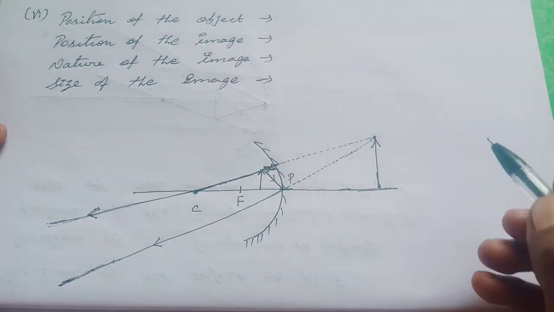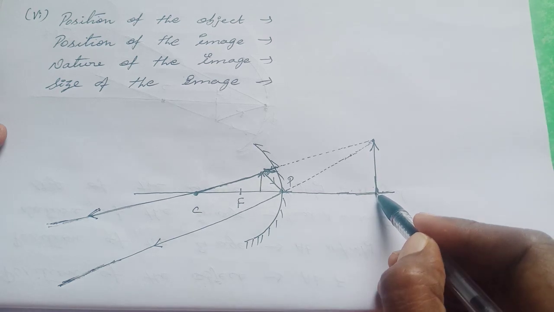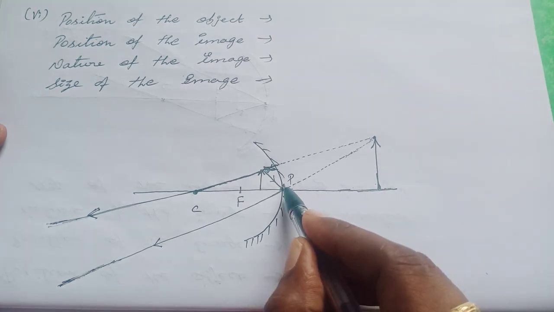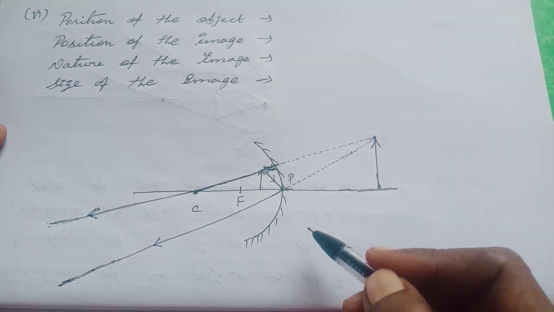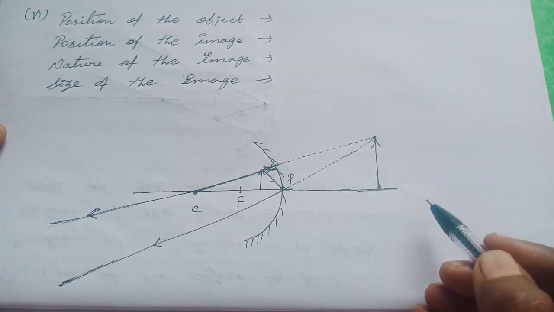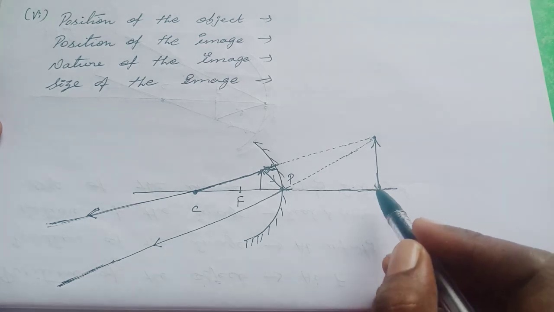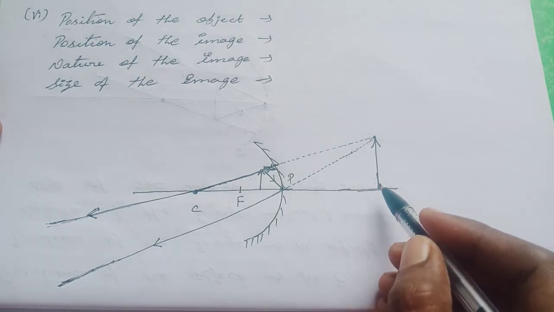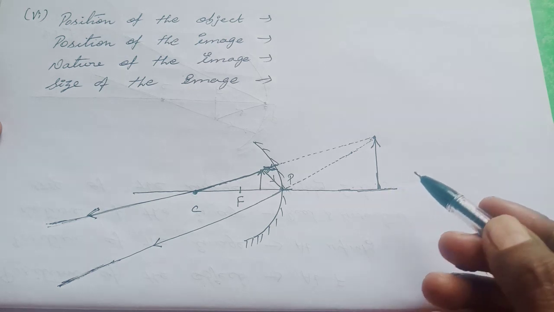Okay children, so it means what? The image is formed at the back side of the mirror, behind the mirror. When the image is formed behind the mirror, that image cannot be obtained on the screen.